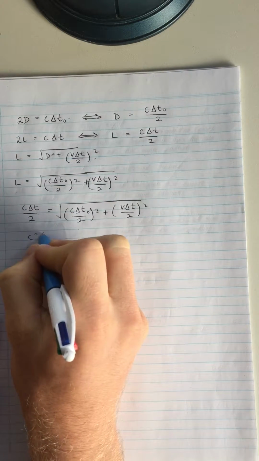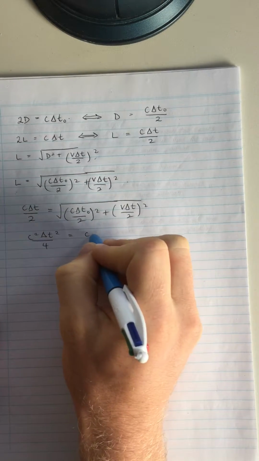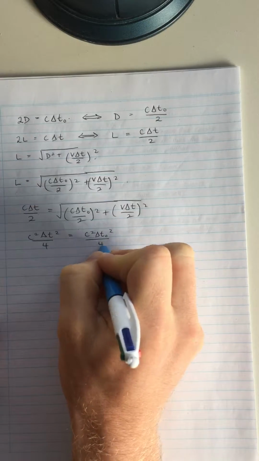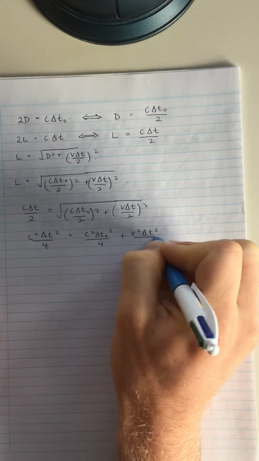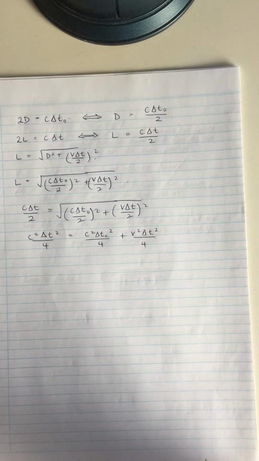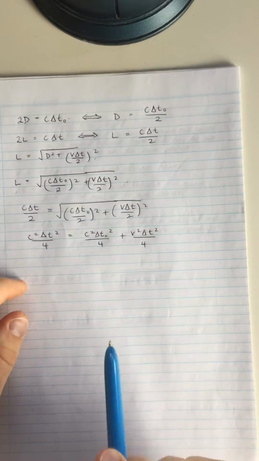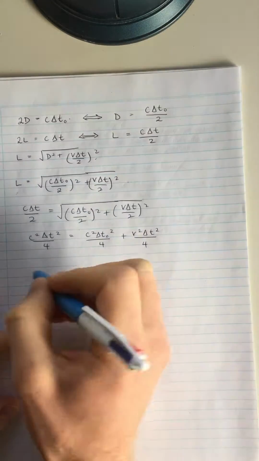So I'll have c squared delta t squared over 4 is equal to c squared delta t naught squared over 4 plus v squared delta t squared over 4. And now what I'm wanting to do is make delta t the subject. So I'm just going to bring this across first of all.